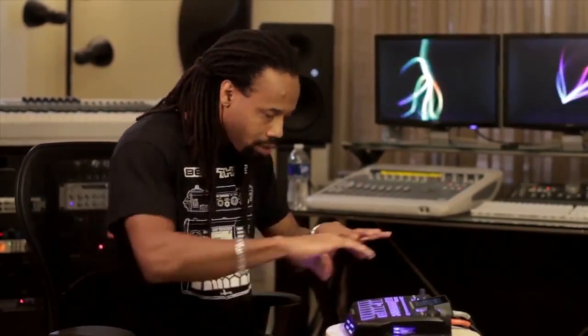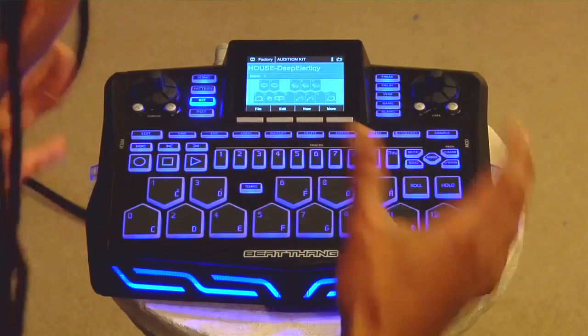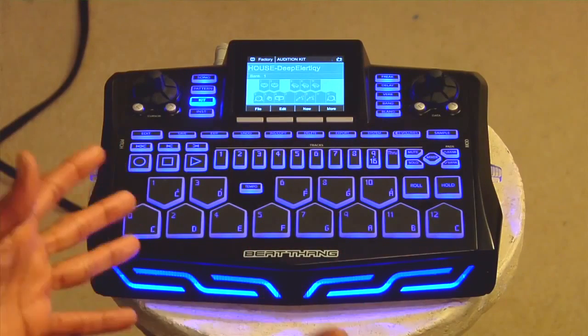In order to understand the BEAT THANG hardware, you really have to understand the individual sections. So I'm going to just go over it right quick, and I'm going to tell you where everything is, and I'm going to talk a little bit about every section.